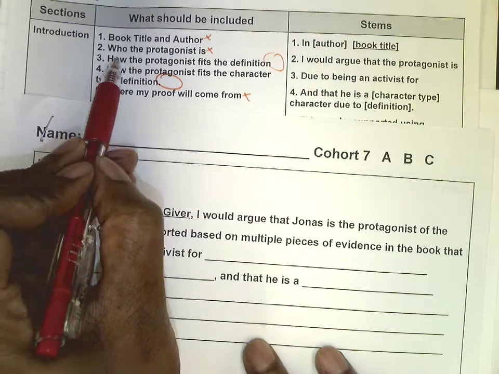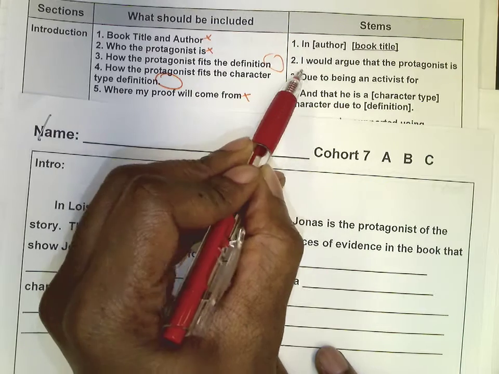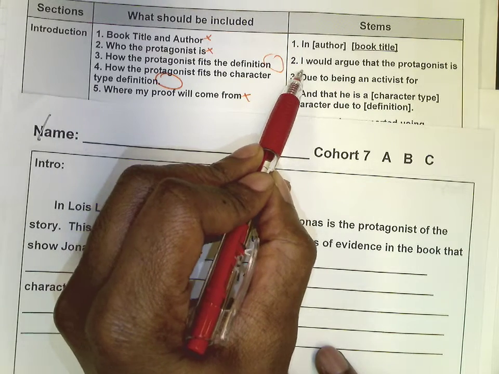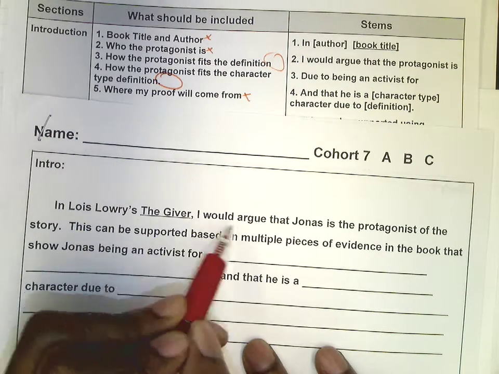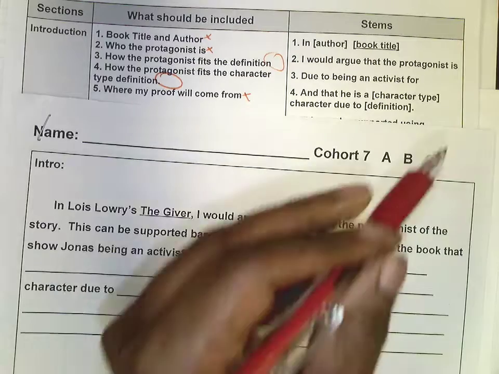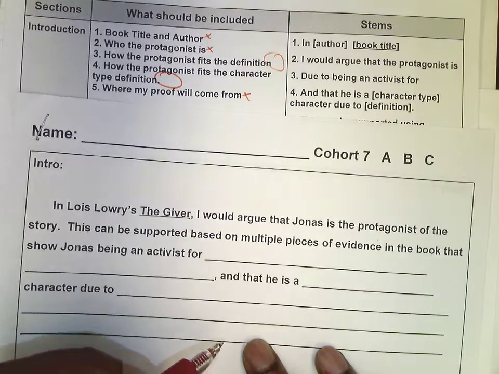Next, I have to make sure I name who my protagonist is. This may start with, "I would argue that the protagonist is." In this case, I would argue that Jonas is the protagonist. So I have it mentioned, and I can cross that off.